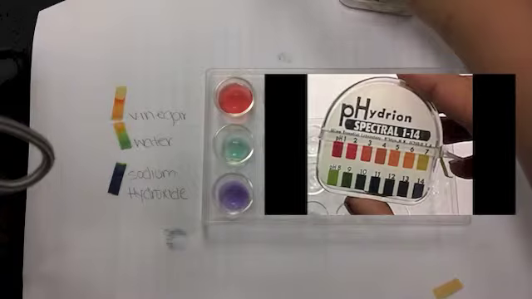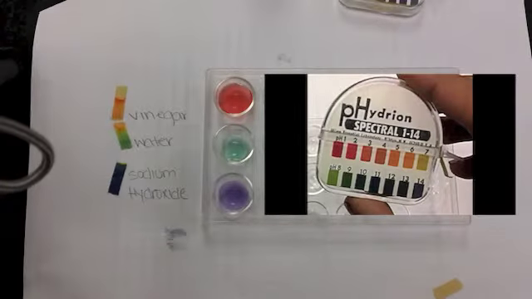To determine the pH level of each solution, we can look at the chart shown on the right. As you can see, vinegar has a pH level that is between 2 and 3. Water has a pH level that is about 7, and sodium hydroxide has a pH level that is about 14.